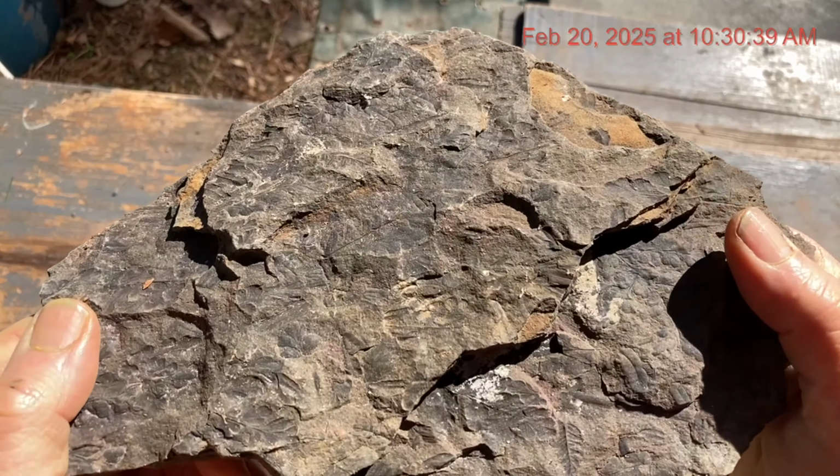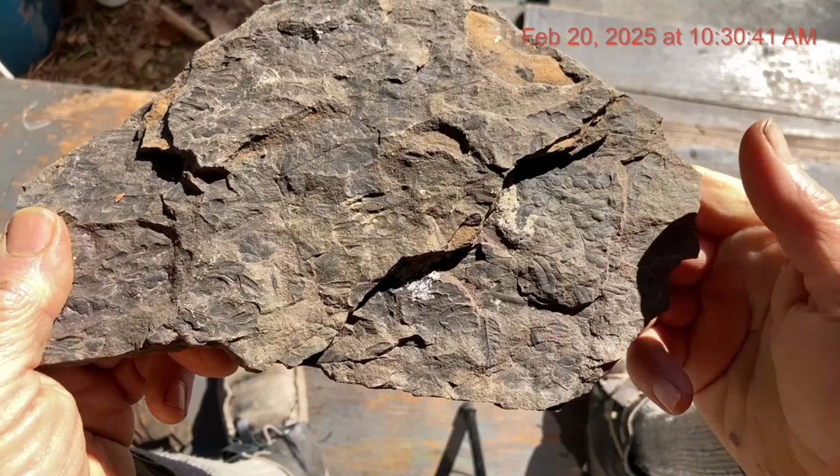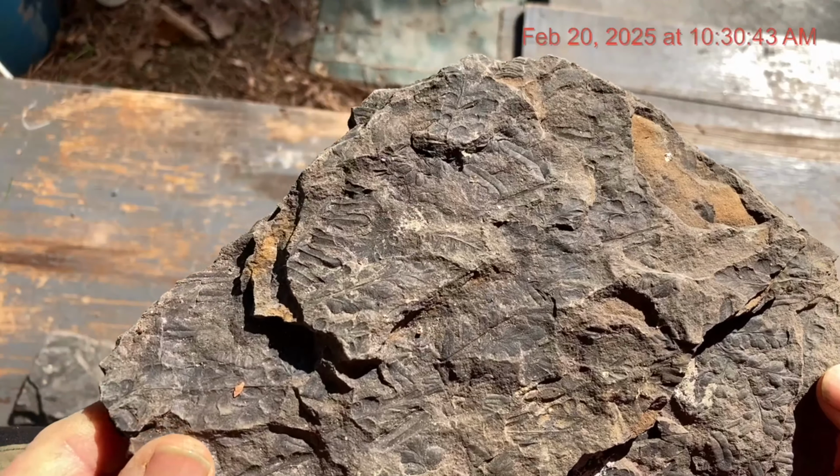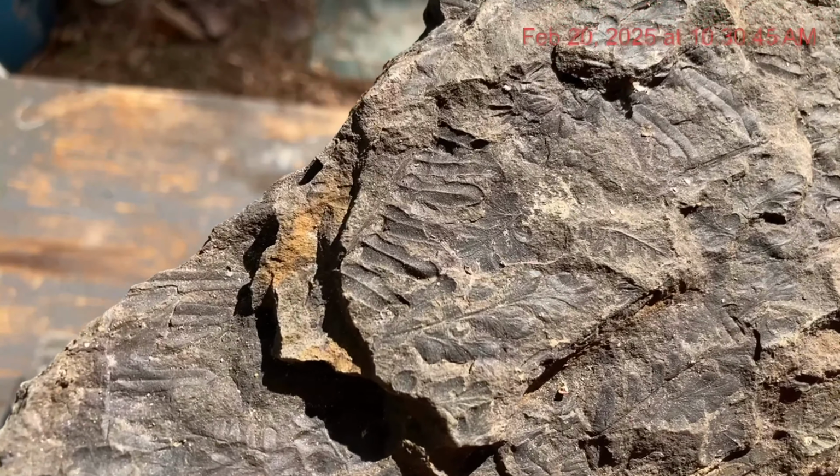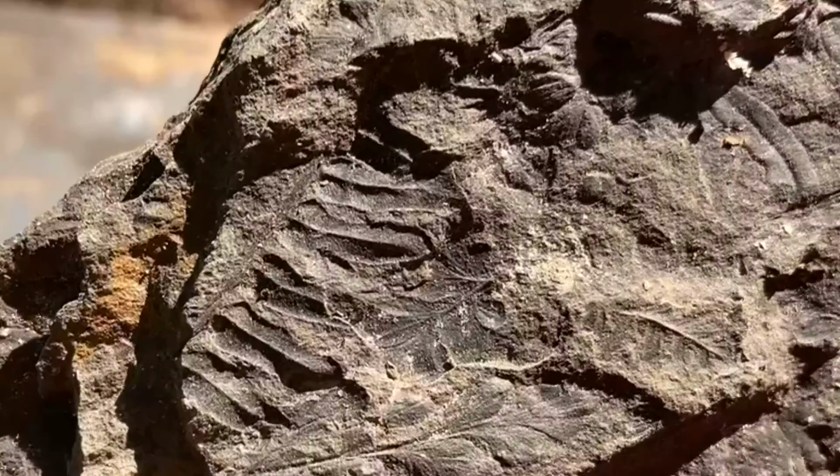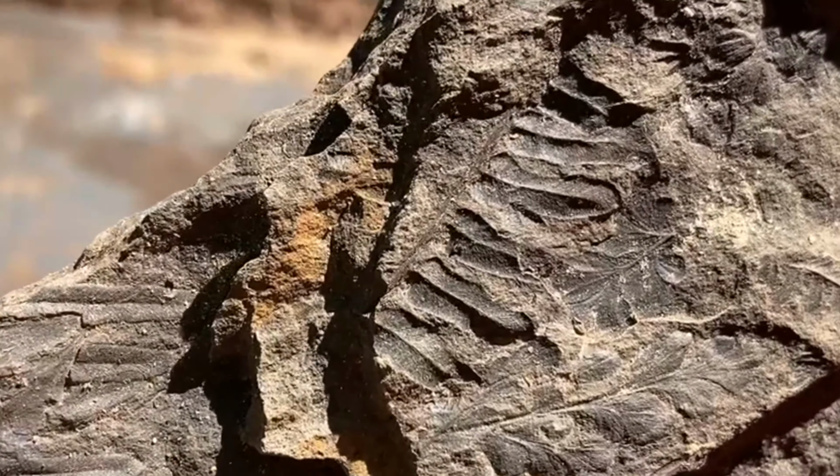Okay, here's another one. Dark grayish material. Look at that. Pretty cool, huh? What does that look like to you?